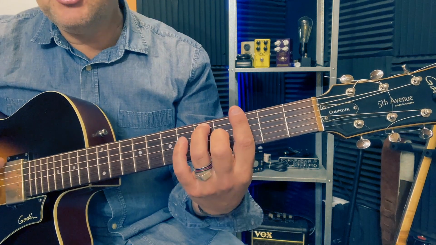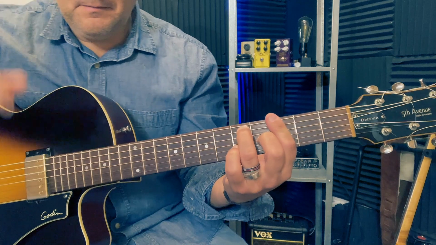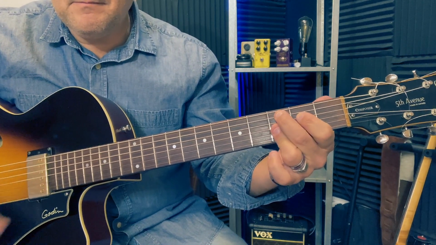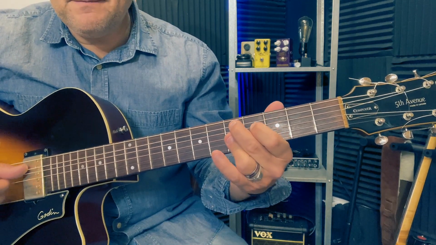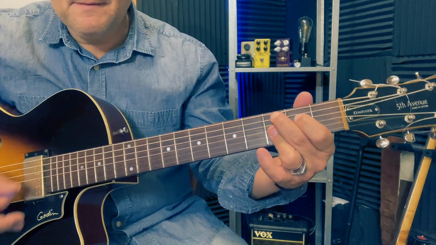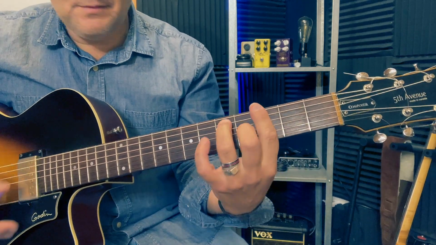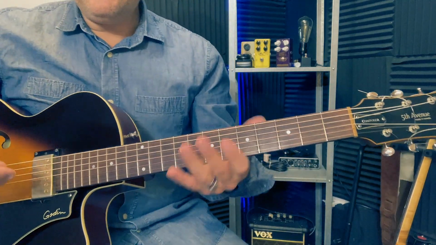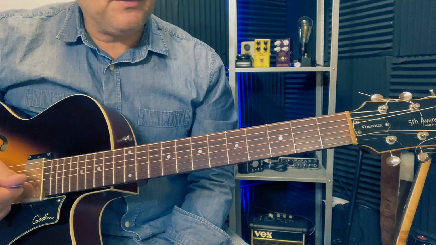In this case, G7, C, back to G. Let's go to the 5th, D7 or 9th in this case, C, and we can play a turnaround. This is the 12-bar blues. This is the basic and important blues sequence.